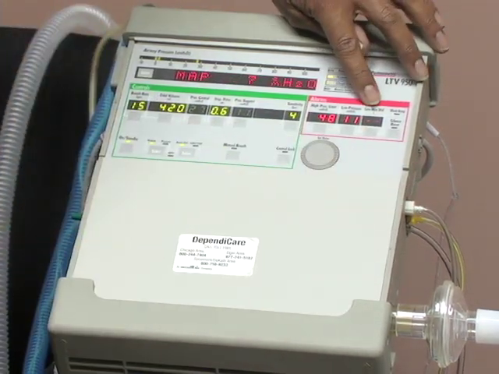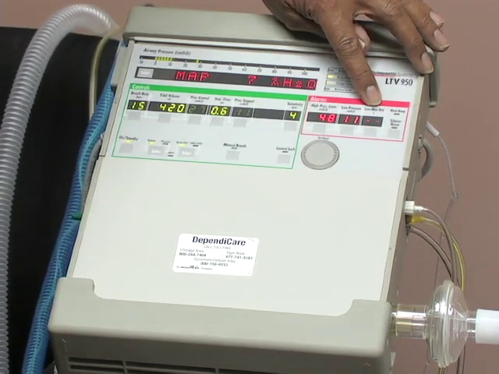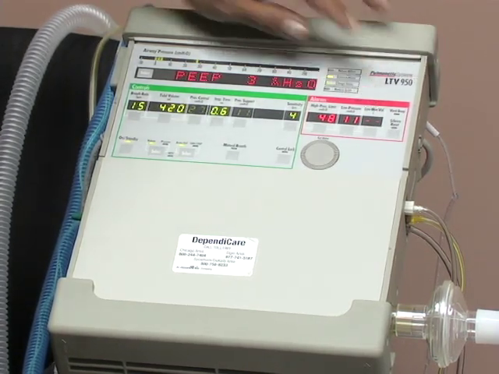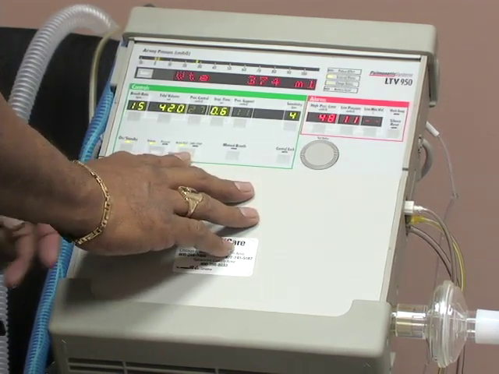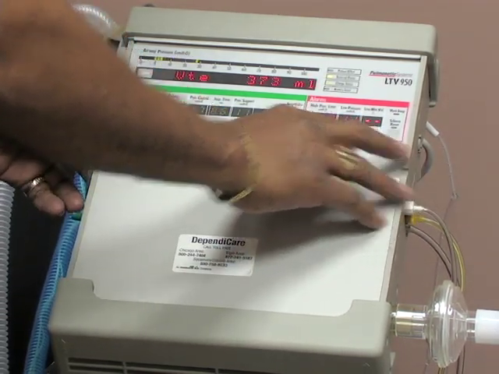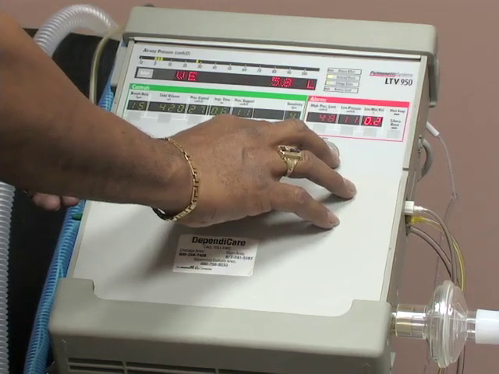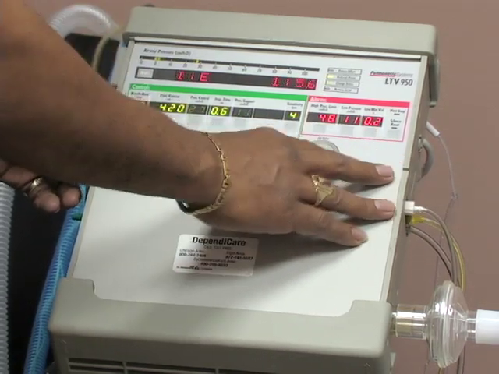This is your low minute volume alarm. It's also set according to doctor's orders. As long as you are in volume control or assist control, this alarm can be set just like the other ones and locked in.